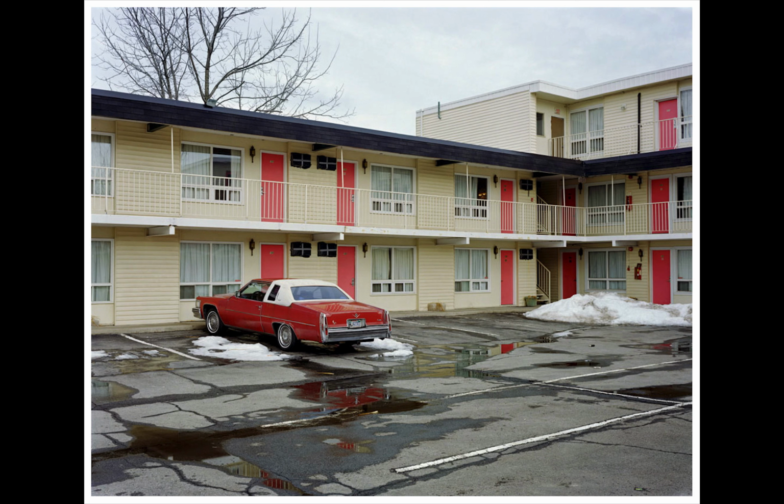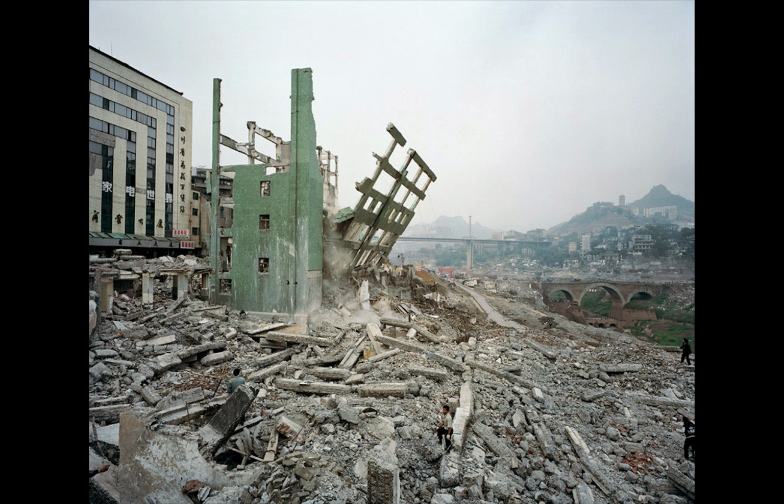Here in Stephen Shore, the red car and the red doors are framed by the neutral parking lot and building and sky. And finally, this photograph by Edward Bertinsky, almost entirely neutrals except for little bits of color that sort of pop up on this building and in the background.